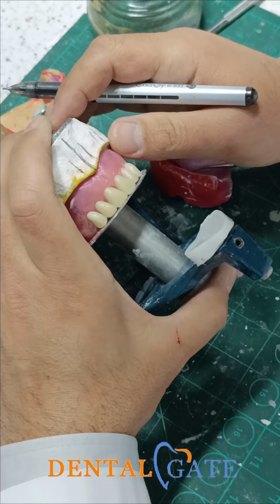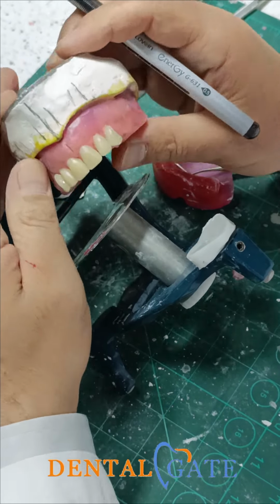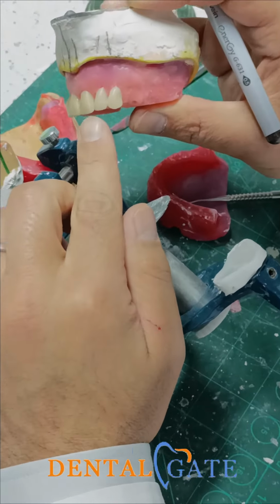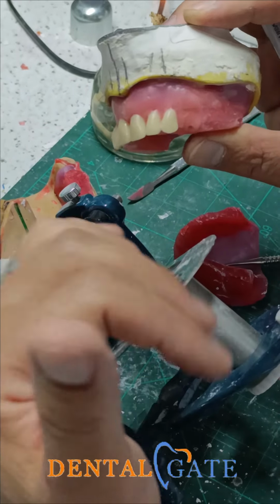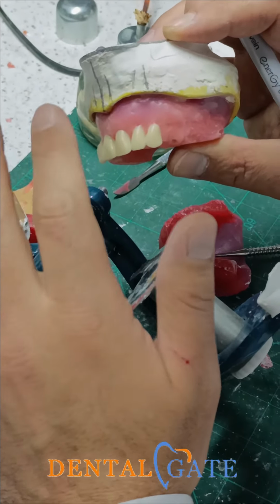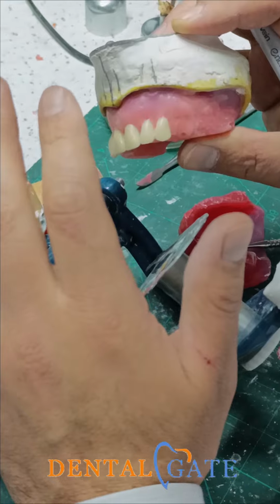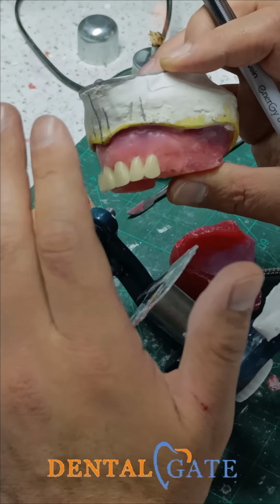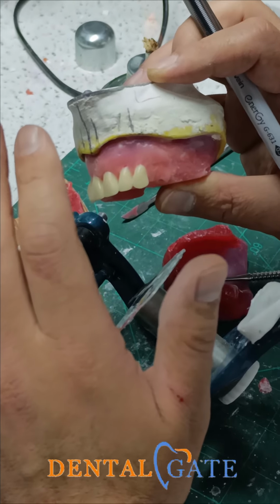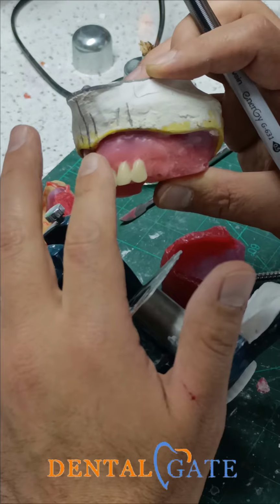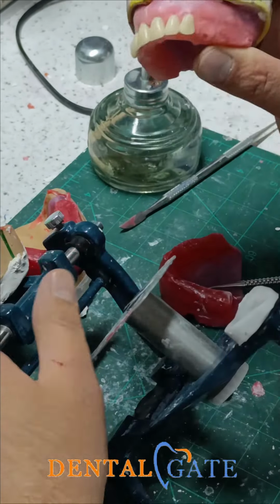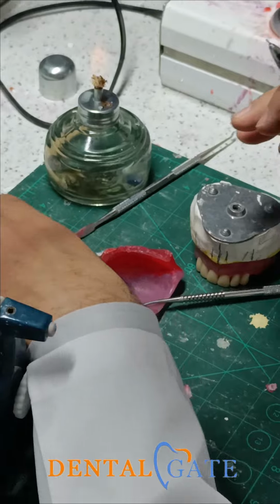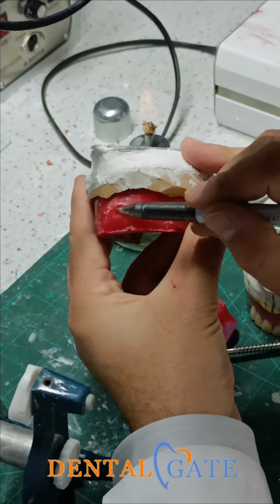When I make an evaluation, I check the central incisor from the distal surface, it will be protruded labially, but to a limited level, okay? Because we have a support for the lip line. You can remember our bite rim, it will be protruded labially, okay?